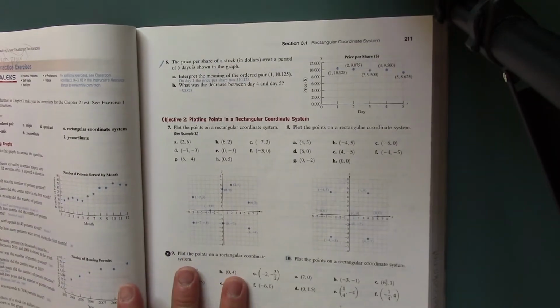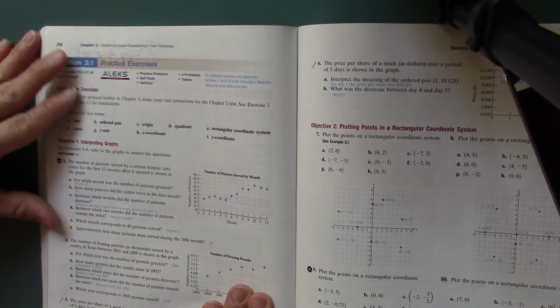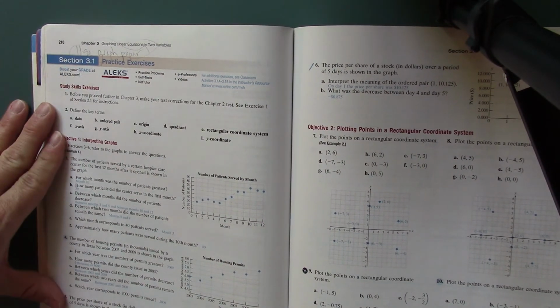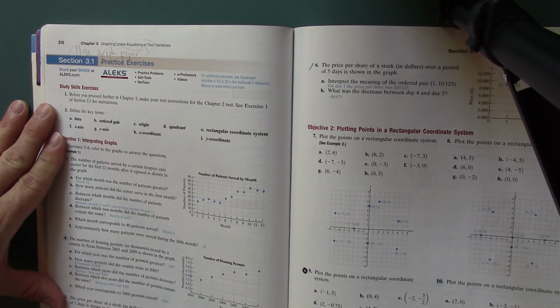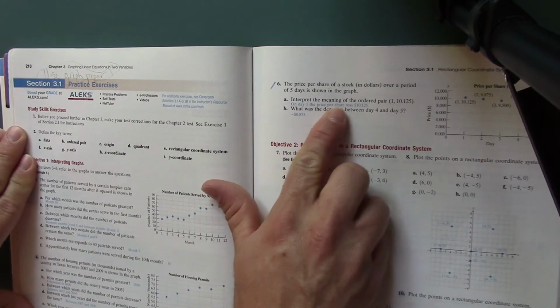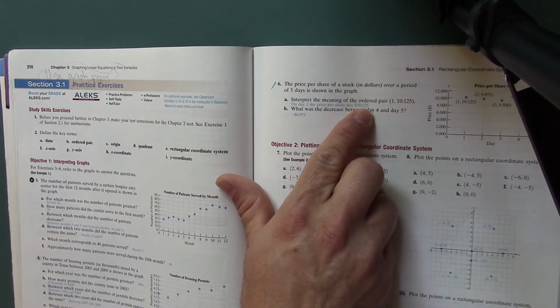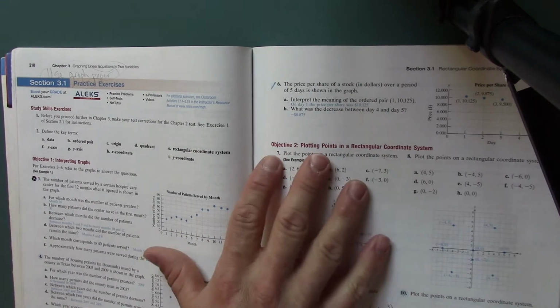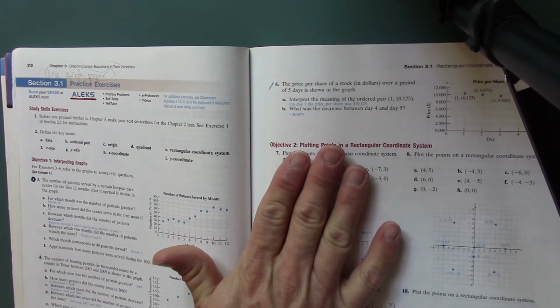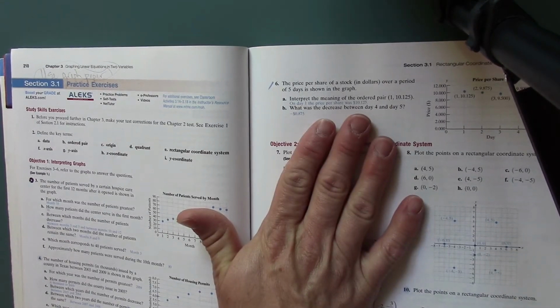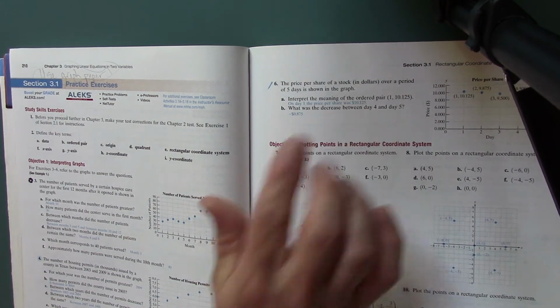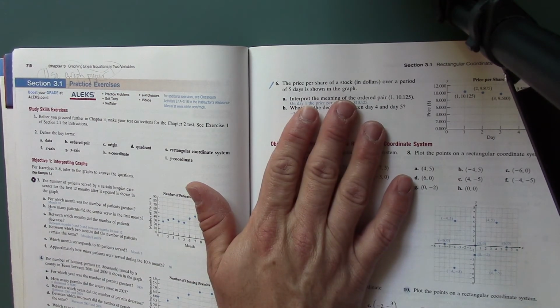And a couple of things I want to make sure that you do realize here. Okay, when I'm looking at these first few problems here, it says interpret the meaning of the ordered pair. Right? Interpret the meaning of the ordered pair. We are doing 3 through 7, so you have to do that in both 5 and 6. Interpret the meaning of the ordered pair. What does it mean? Right? Interpret the meaning. Please make sure that you're paying attention to that. What does the point mean? That's what interpret the meaning is.